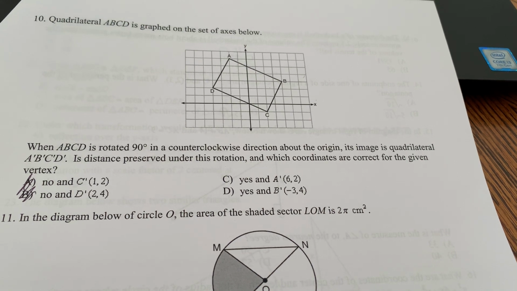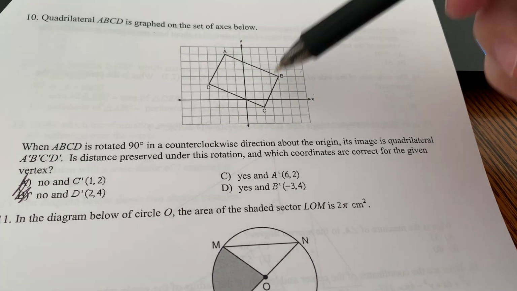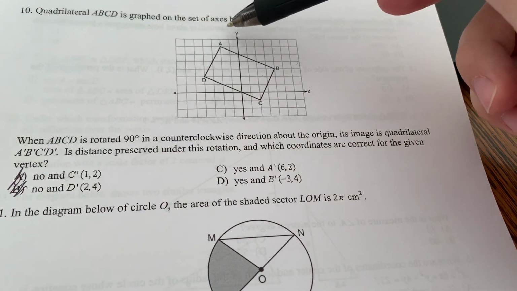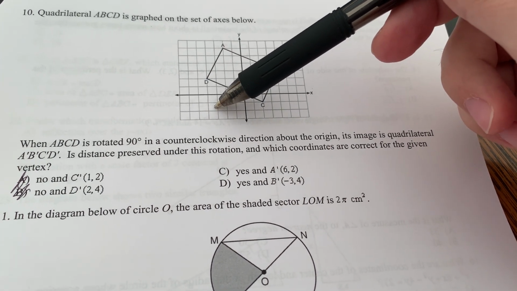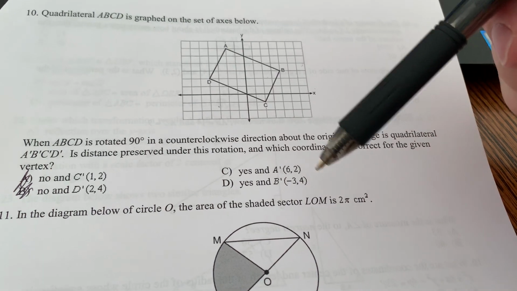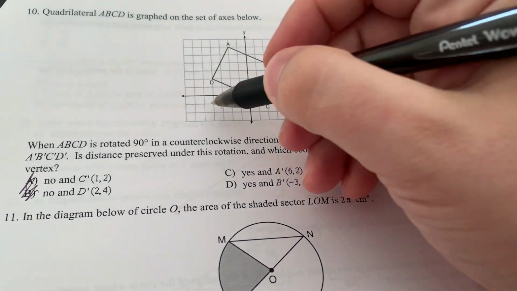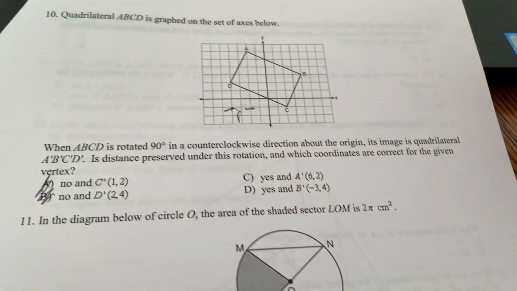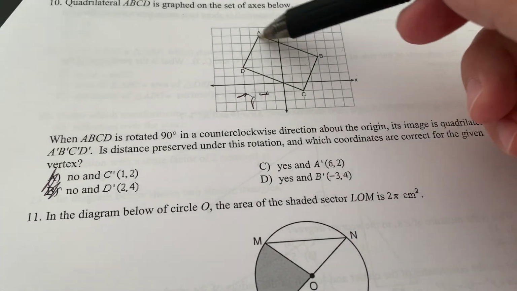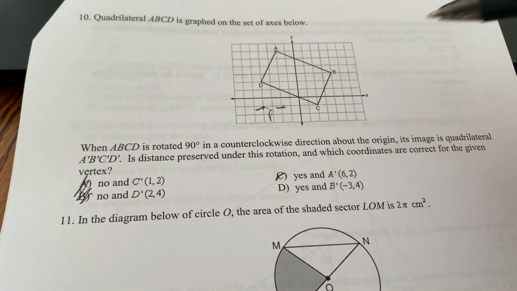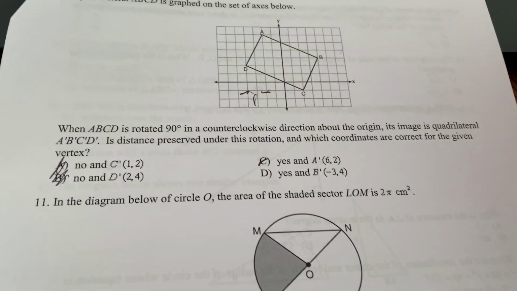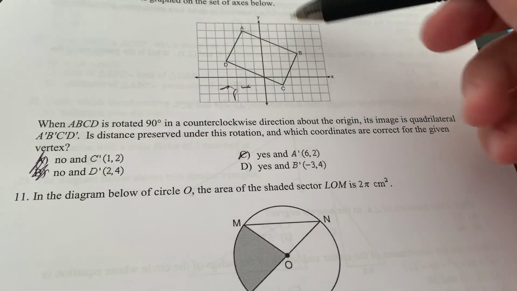So, we're going 90 degrees in a counterclockwise rotation. So that means we're going this way, right? So if A went counterclockwise, it should come down here to this quadrant. This quadrant is negative, negative. Both numbers are negative. So if it rotates down to this quadrant, definitely cannot be 6, 2. So you don't even really have to remember how to change your coordinates.